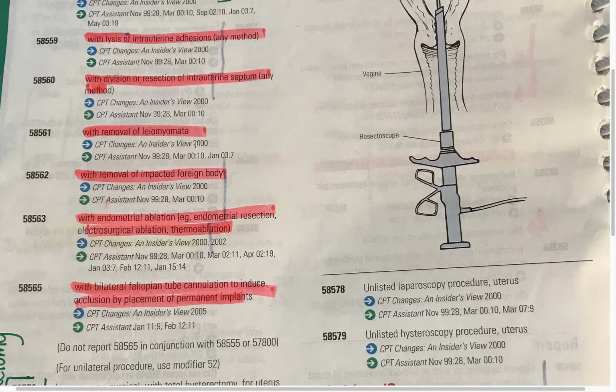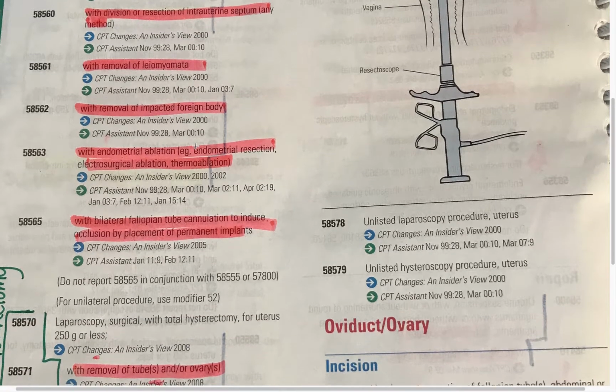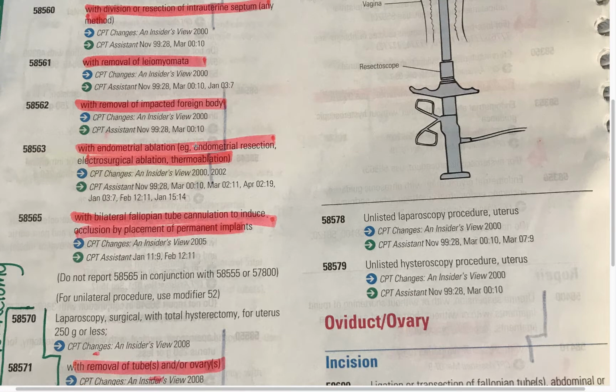Down at the bottom, 58565, you have with bilateral fallopian tube cannulation to induce occlusion by placement of permanent implants. Notice the parenthetical notes to not report 58565 in conjunction with 58555 or 57800.